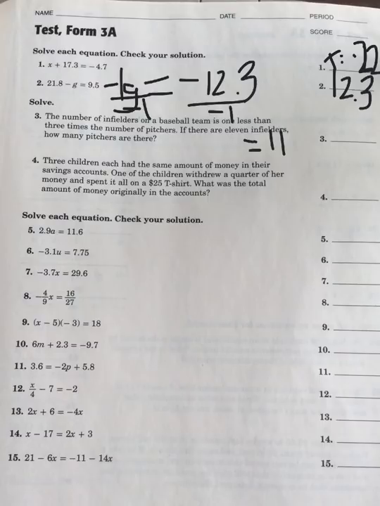So then I have 1 less than 3 times, we don't know how many pitchers there are, so that's going to be my variable, 3p, and 1 less than. So that is my equation. If I solve that, add 1 to both sides, 12, so 3p equals 12, divide by 3, we have 4 pitchers. Now 4, this one was a little tricky.